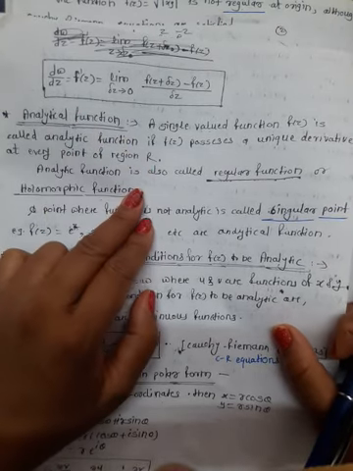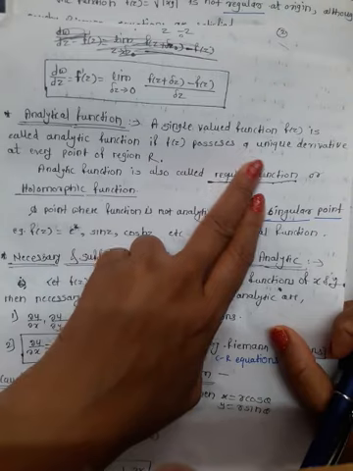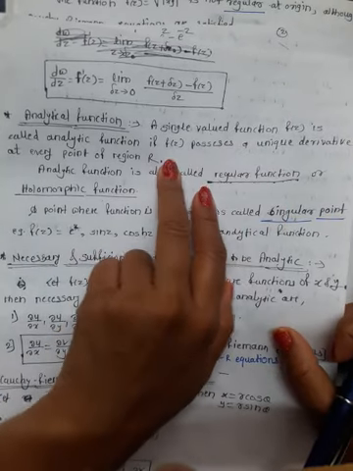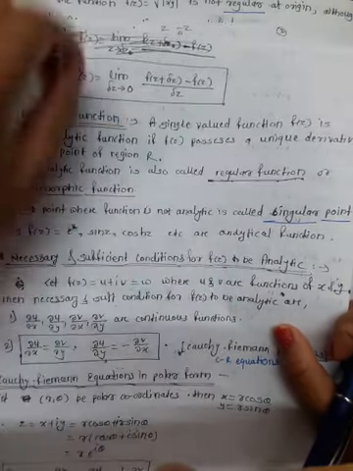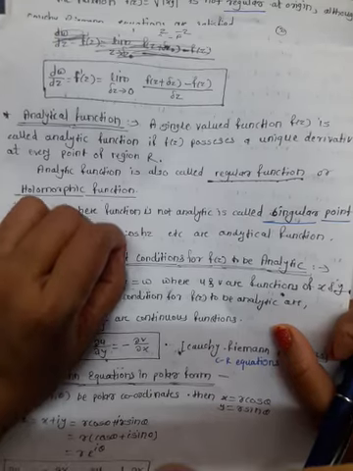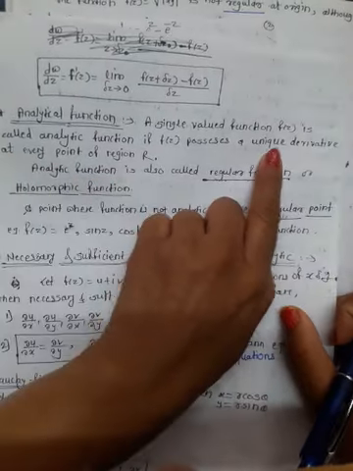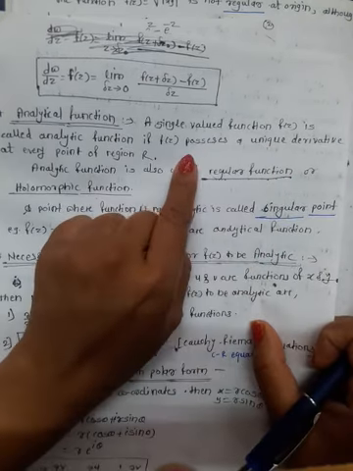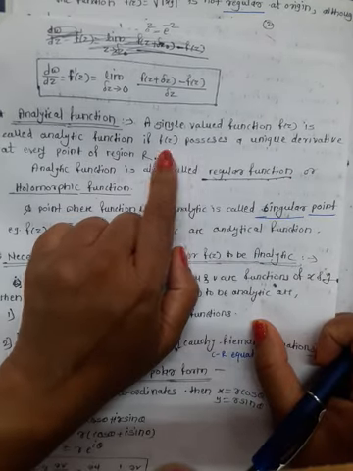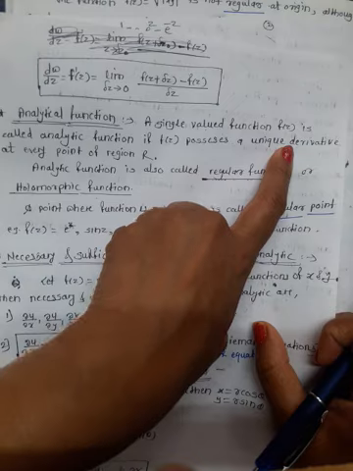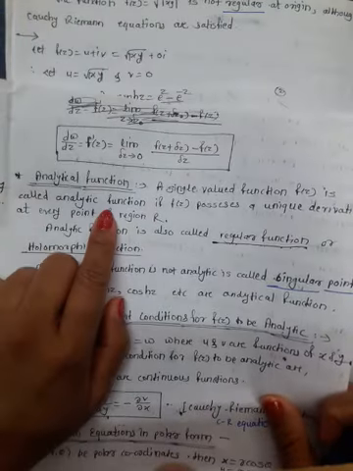If you calculate the derivative of f(z) at every point in the given region, the value of the derivative must be the same. Unique means same. Now this is called an analytic function.